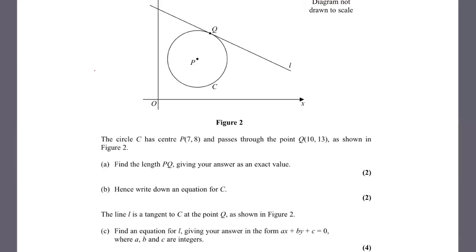Is that okay? Yeah. So the third part, which is the 4 marks, says that the line L is a tangent to the circle at the point Q. Don't forget that we have the coordinates of P. The coordinates of P have been given to us as (7, 8), and the coordinates of Q have also been given to us as (10, 13).